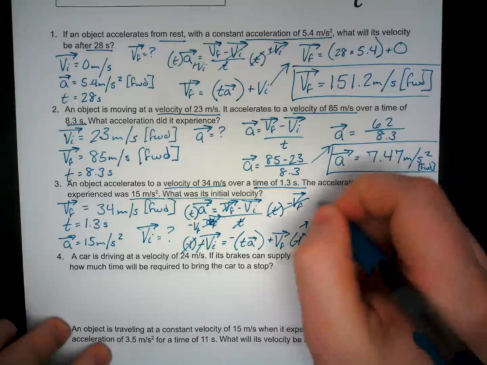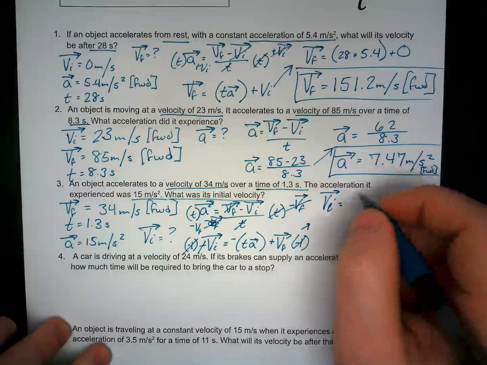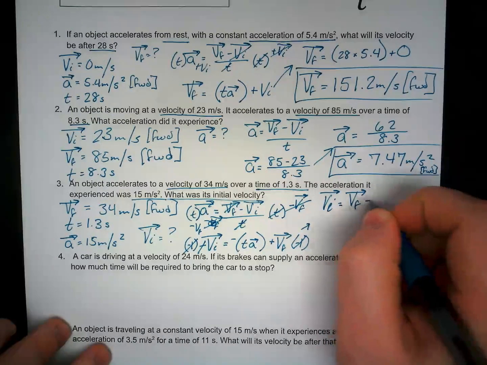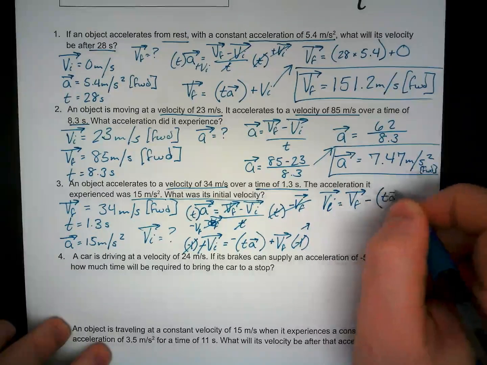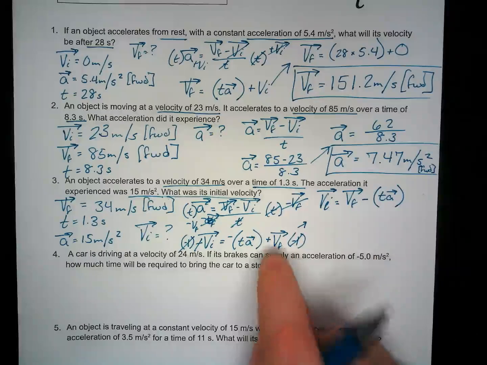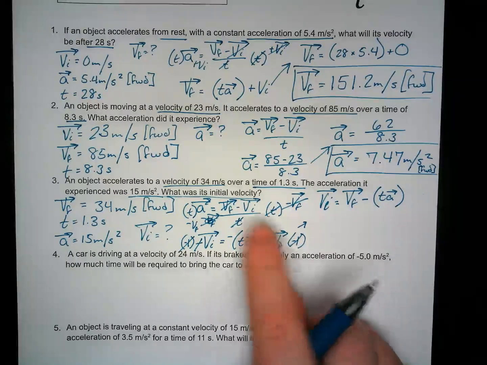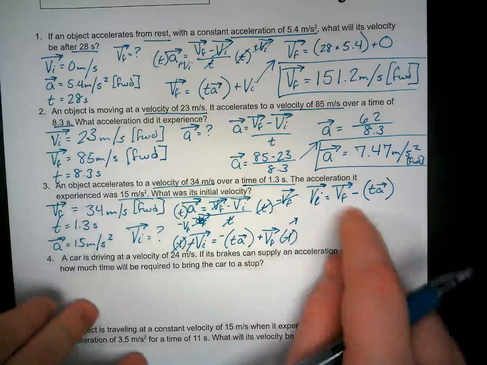So to rewrite it, my initial velocity is equal to the final velocity minus the acceleration times the time. So why did I move this final velocity from the right of this to the left of it? Well, you don't have to.